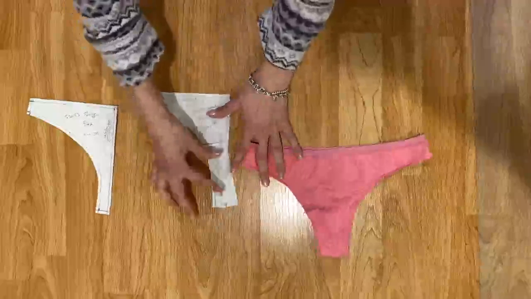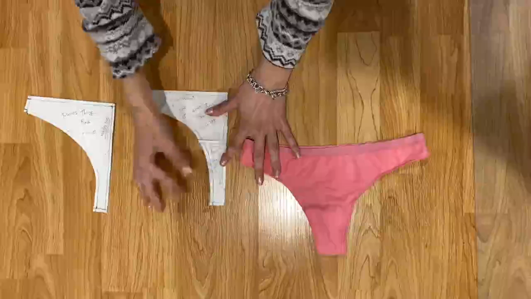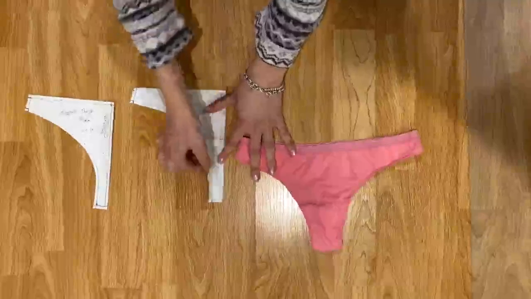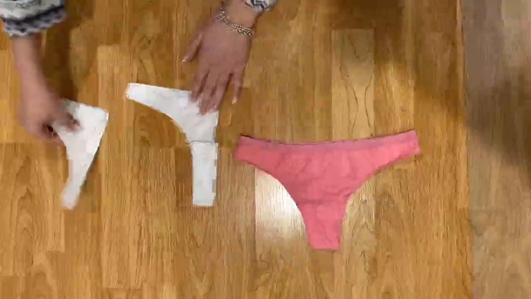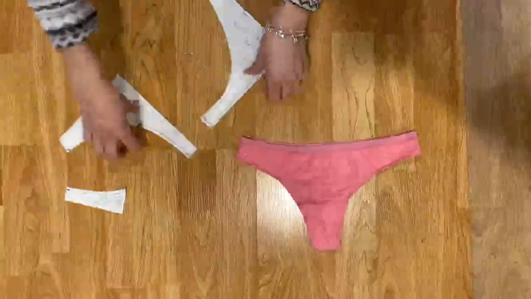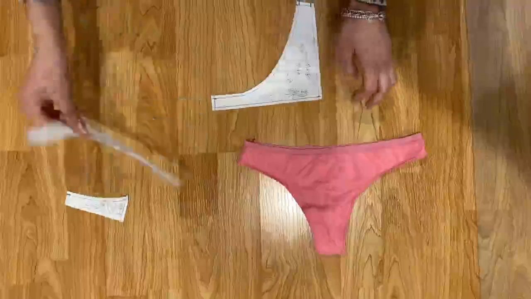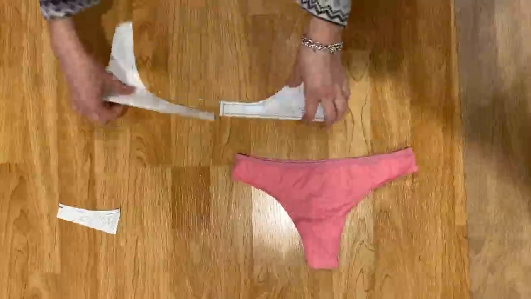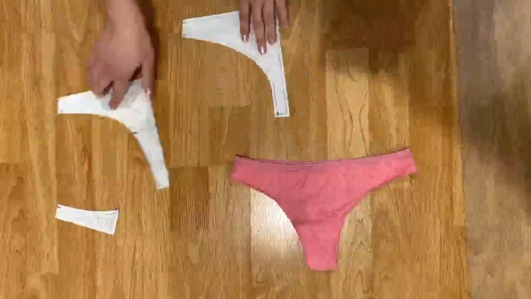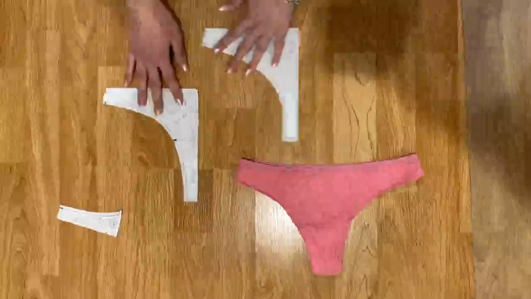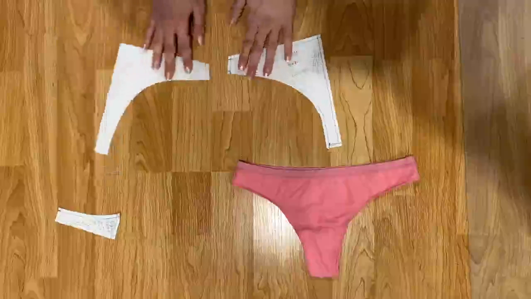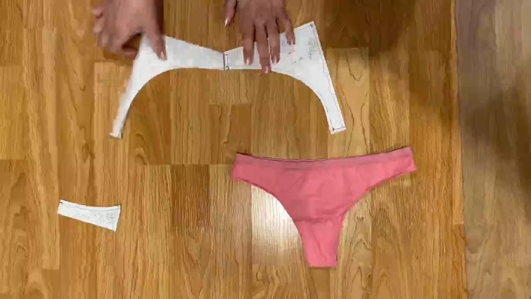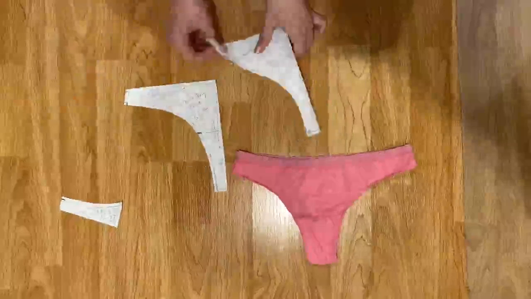The gusset was pretty simple. It sits essentially just right on the front panel like that, and there would be 0.6 centimeter seam allowance all around, except for the front panel being on the fold. Here are my front and back panels together, and the side seams, like I said again, with 0.6 centimeter seam allowance.